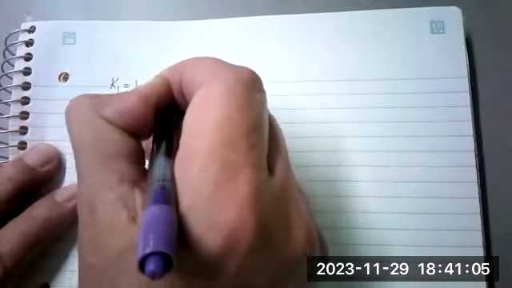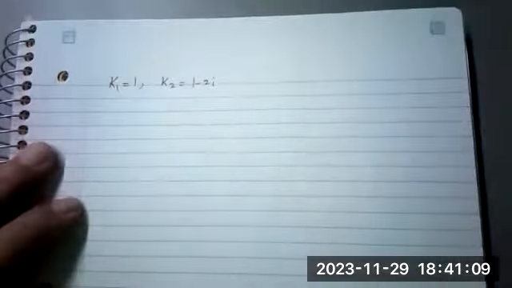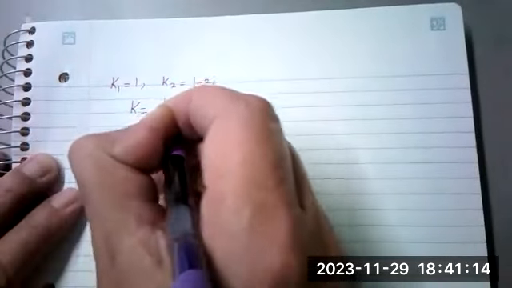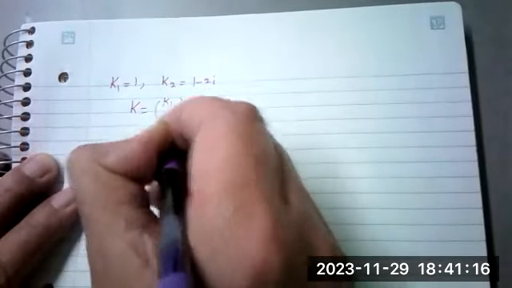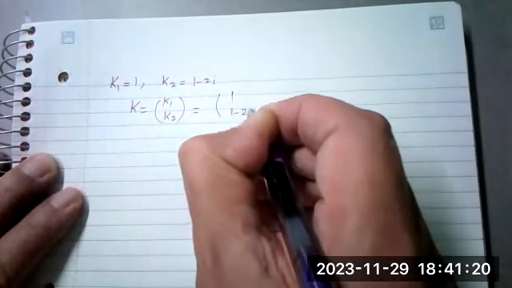So that's it. So we continue. Okay, I repeat it again. I'm going to use k1 equal to 1, k2 equal to 1 minus 2i. So form the vector k. The vector k is going to be k1 and k2. So substitute, that gives you 1, and that's going to be 1 minus 2i.